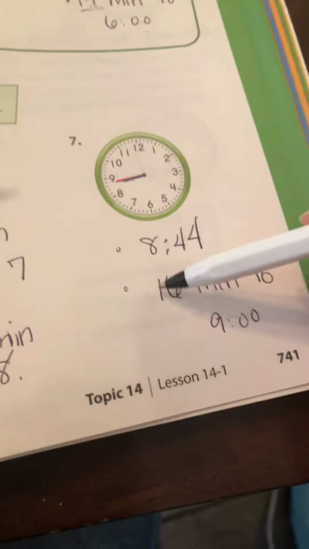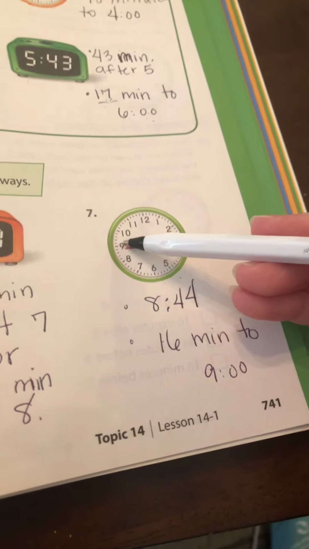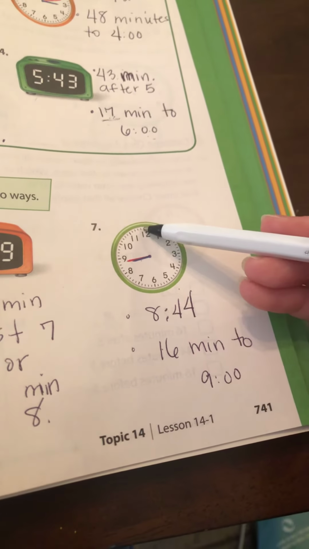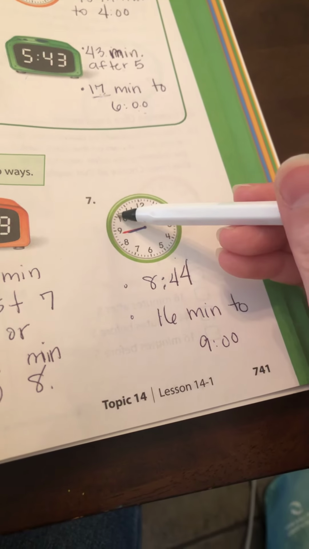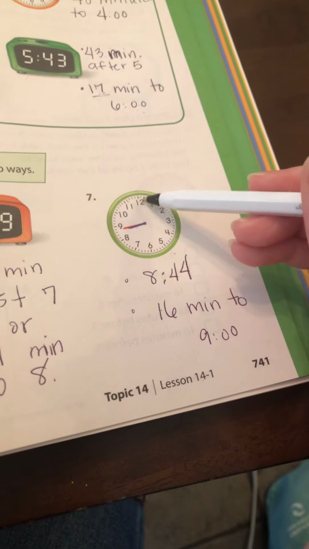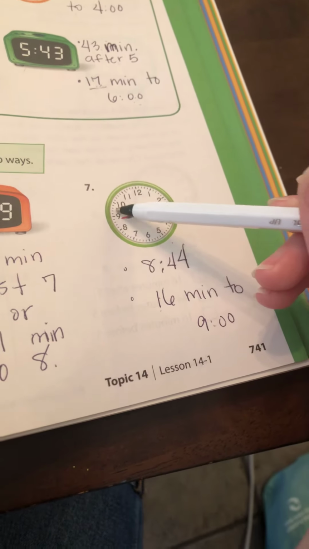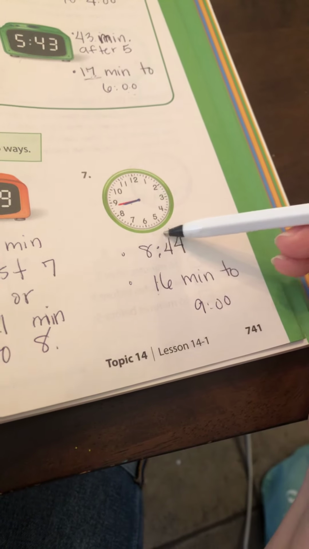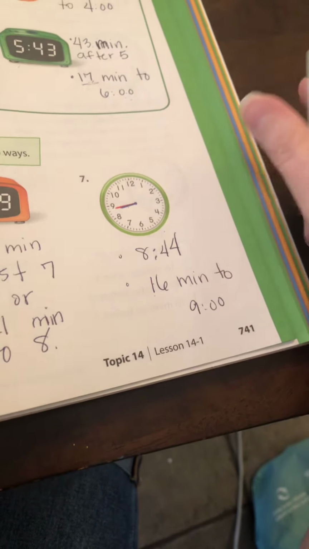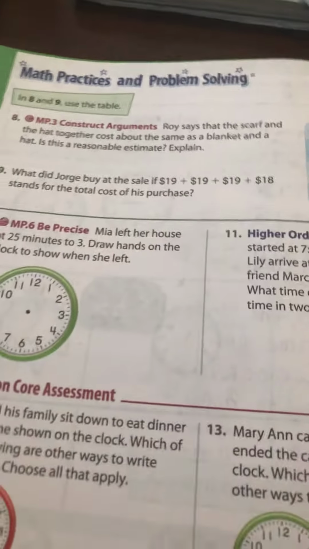And how did I get the 16? It's the 60 minus the 44. It means if I counted all the little dots on here, I would get 16. So I go 1 plus 5 is 6, 11, 16 more minutes to go till 9 o'clock. So you could either count the little dots, or you could subtract 44 from 60, and you have 16 left to go. Okay? All right, so here's the little word problems.